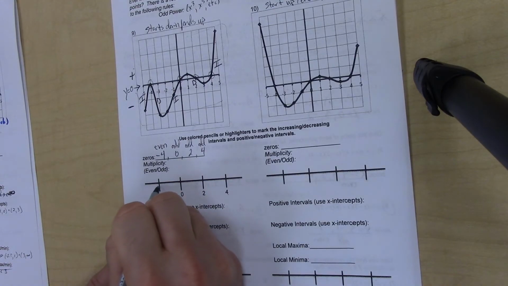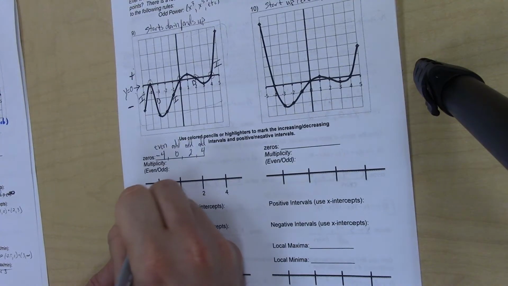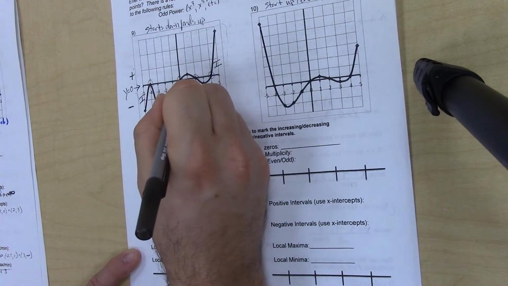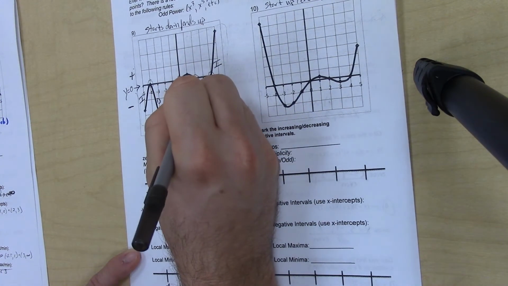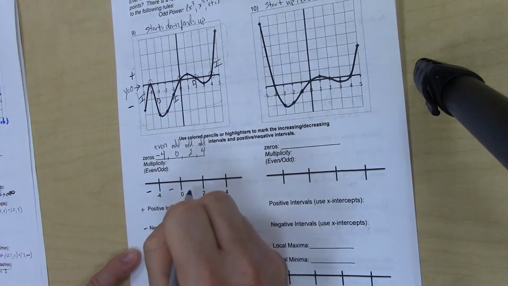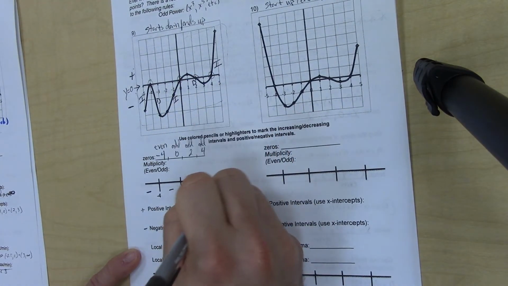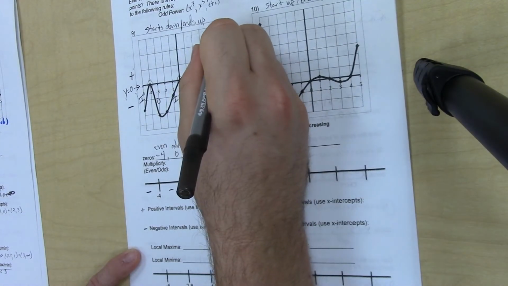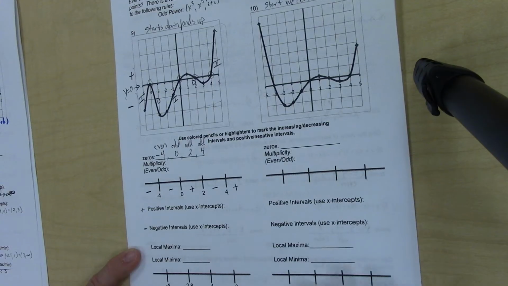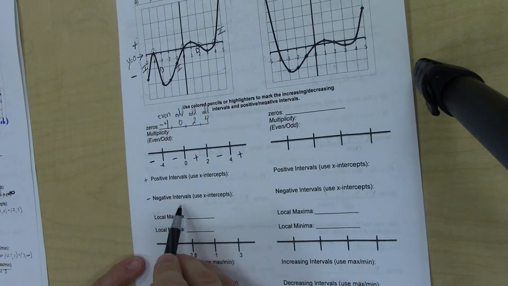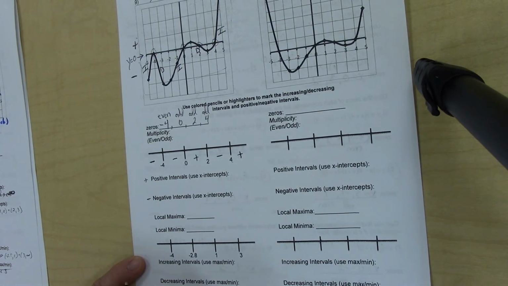In other words, from before -4, well, it's negative because it's down here. From -4 to 0, it's all down here below the x-axis, so it's still negative. From 0 to 2, though, it's above the x-axis, so that's positive. From 2 to 4, it's below the x-axis, so it's negative. And from 4 on to infinity, it's positive because it's above the x-axis. And now the cool thing is, to determine our positive and negative intervals, we just look for positive and negative signs. And here's how we write it.